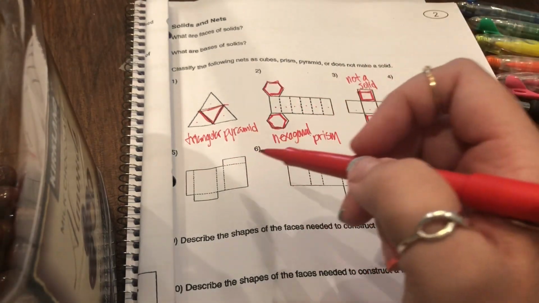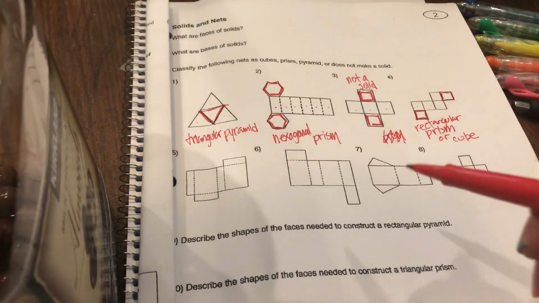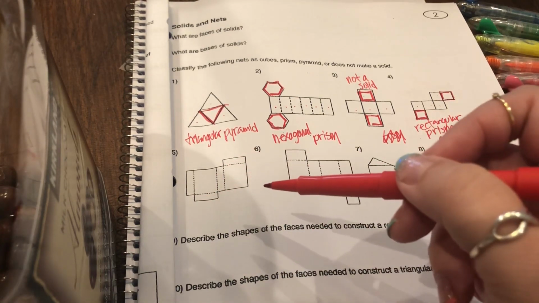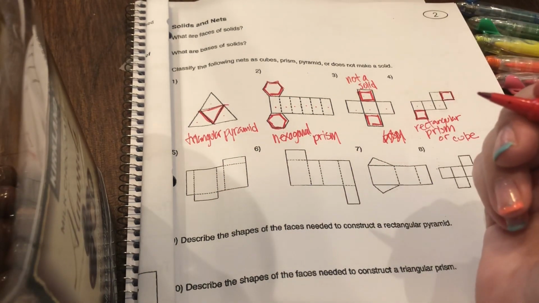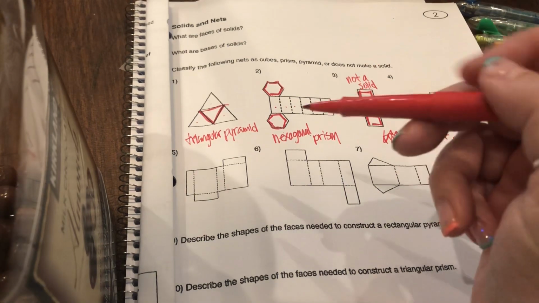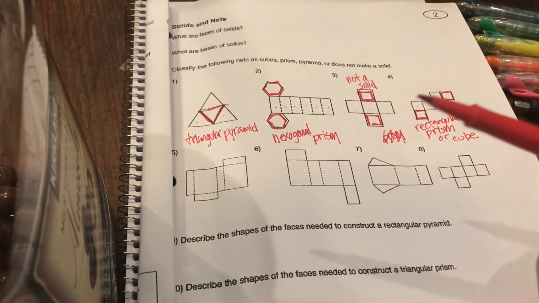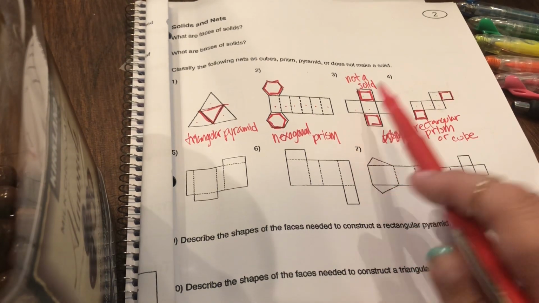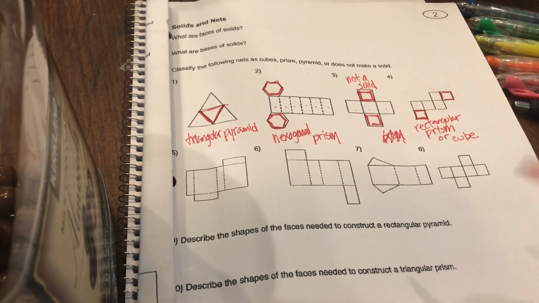Unlike number 5, this one, there's only one correct name. I couldn't call this a cube because these aren't all the same shape, right? Yes, they're all rectangles, but they're not all squares. And let's make sure that this actually is, I'm jumping ahead of myself, is it a rectangular prism, or is it number 3? It's not actually a solid figure. There wasn't enough. Well, let's take a look.